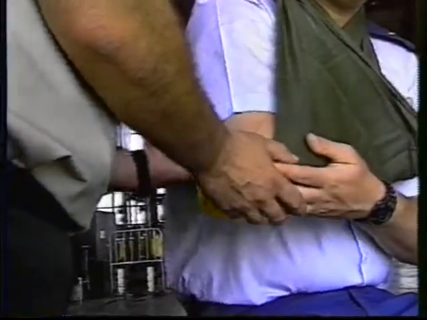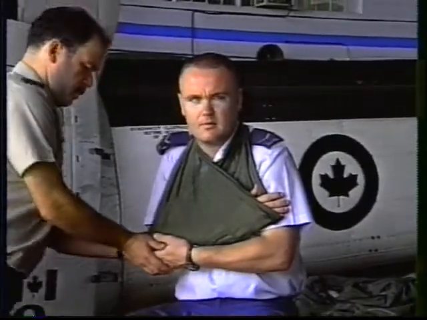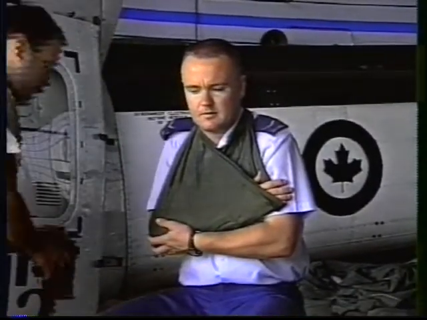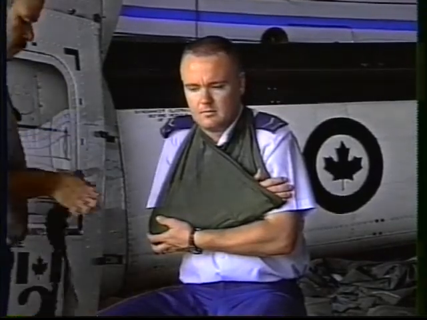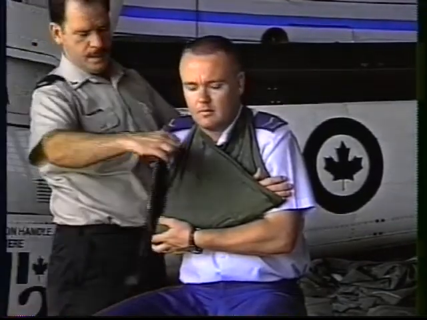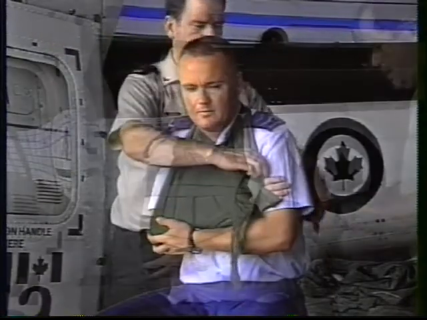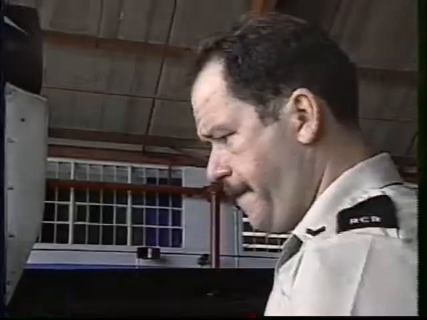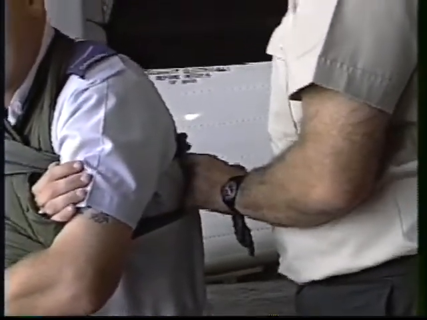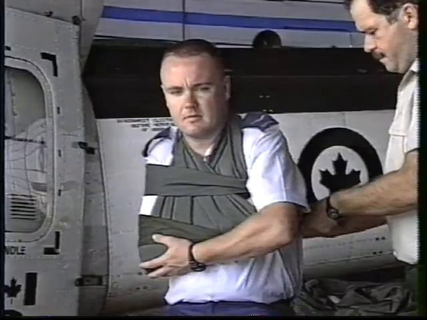Slide padding in against the chest to cushion along the length of the upper arm and to maintain alignment of the limb. Apply an overbandage both above and below the site of the fracture to immobilize the upper arm against the chest. Tie off on the opposite side so that the widest part of the bandage provides support to the arm.